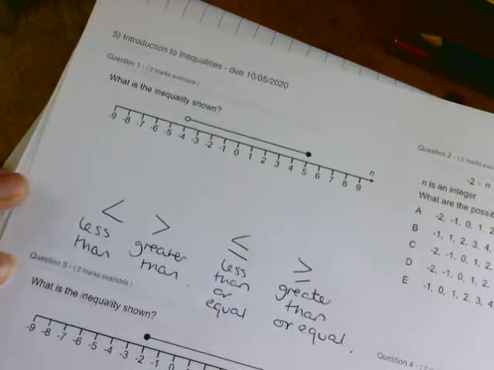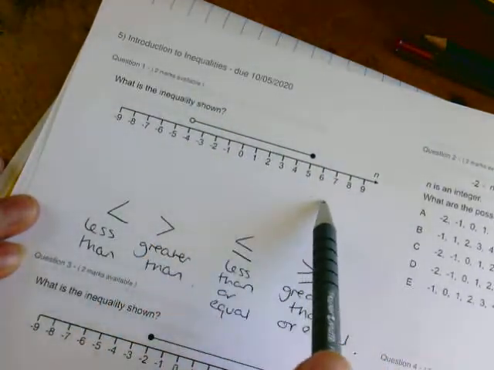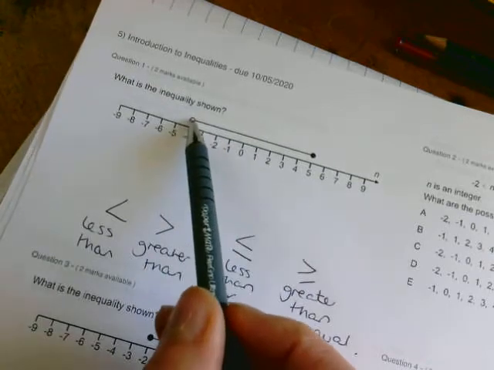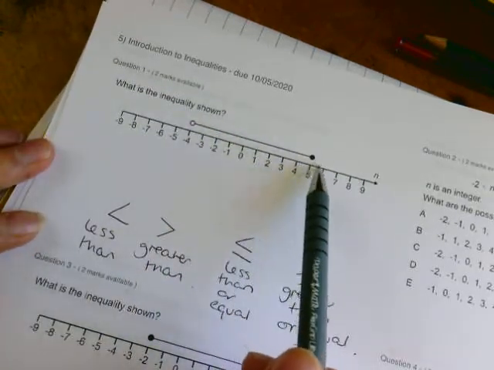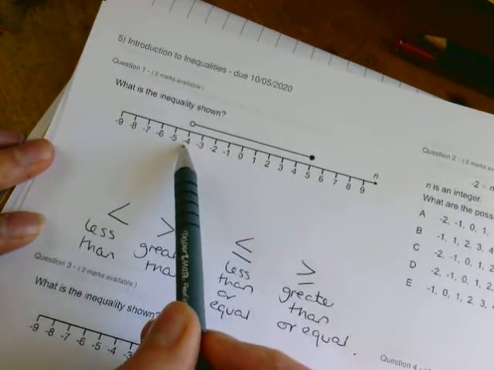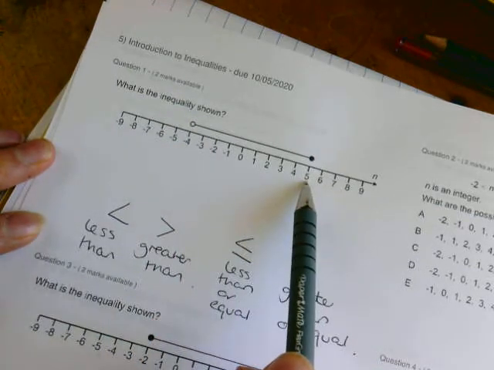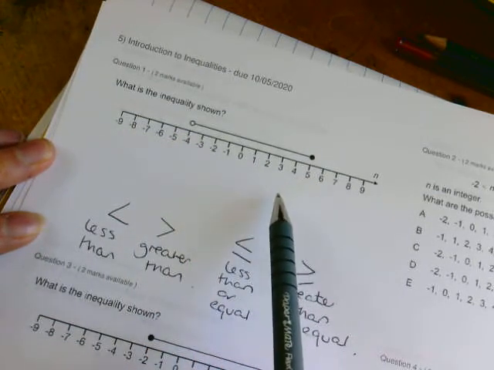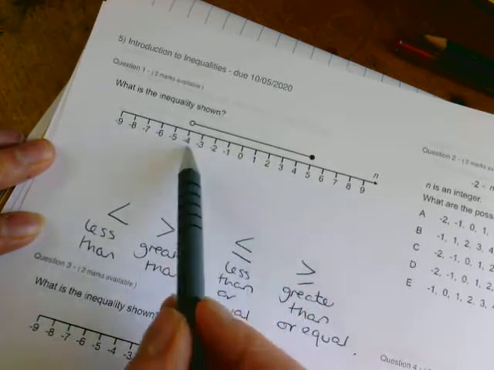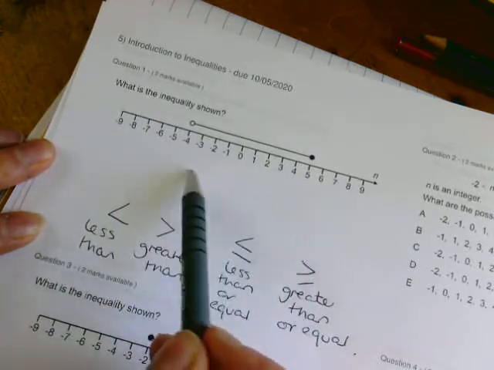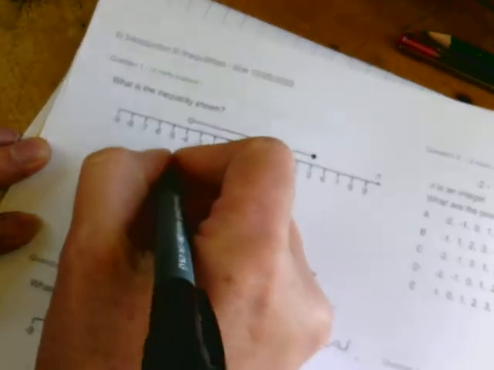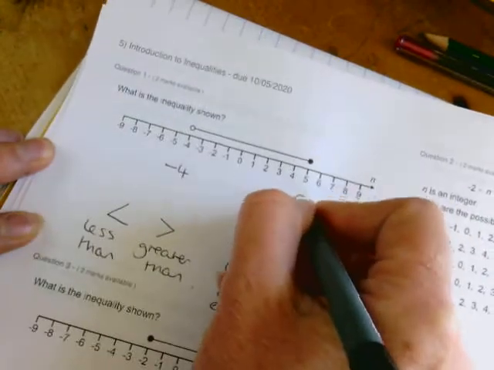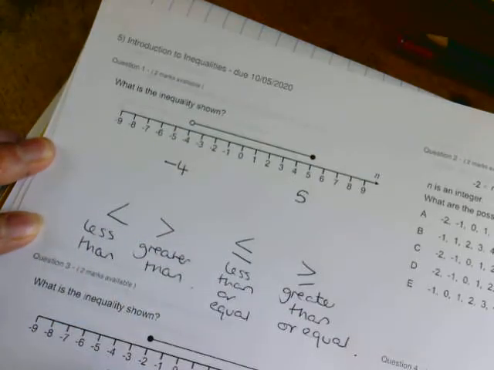Okay, so if we look at the number line here, this is a bar. This line shows us the inequality, and we can see that it starts from -4 and goes up to 5. So basically, it can be any number between -4 and 5. So the easiest way to do these questions is to start by simply putting in the 2 numbers below the dots. So you've got -4 and 5 here. We know it's in between there.